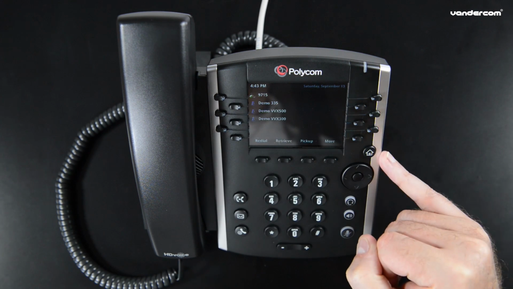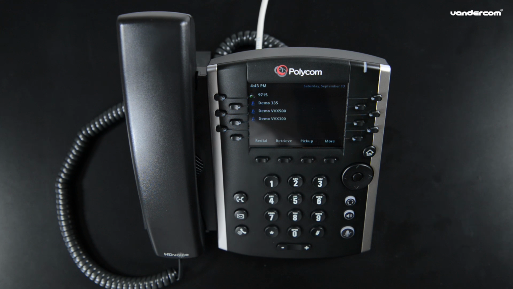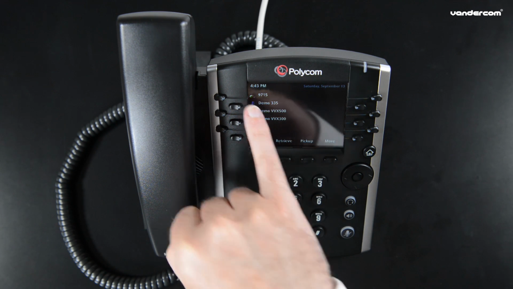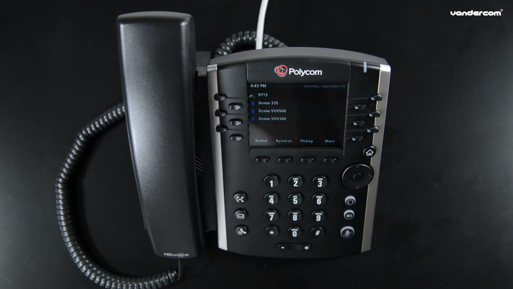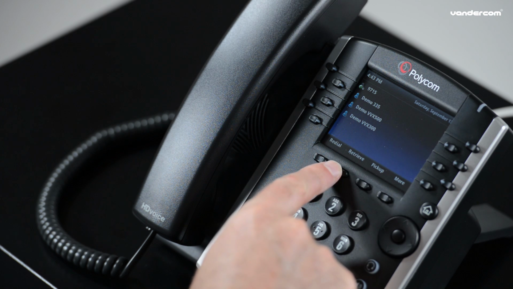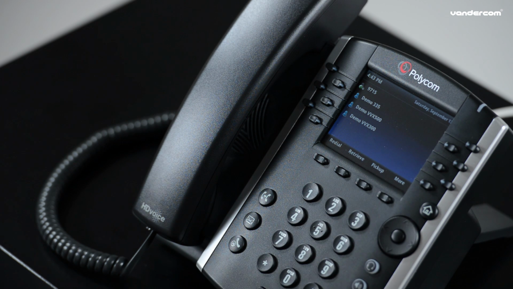Also, you have your extension, which is your line. If 2 line keys are configured, you will see this line number by 2 keys. Missed calls or features you have set up, such as call forward, call divert, will display along the top of the screen. The buttons along the bottom of the screen control the features. These option keys change when you are on a call.